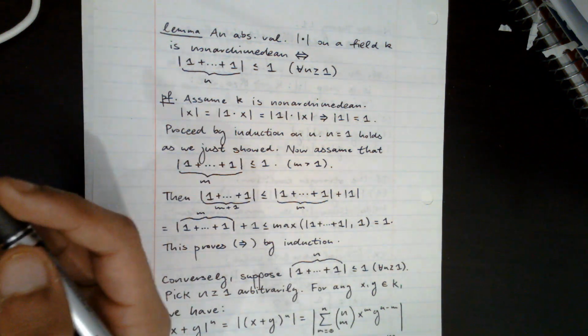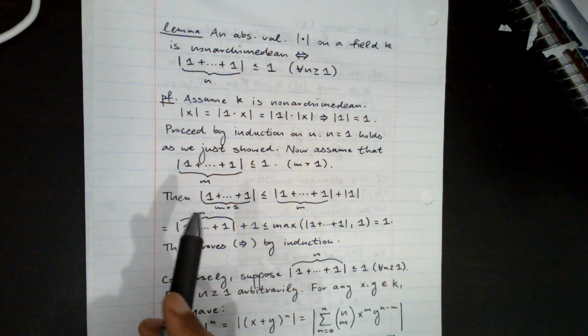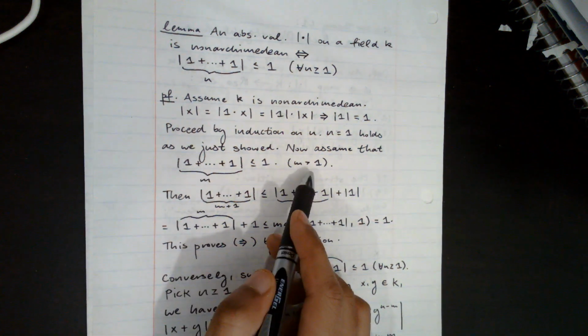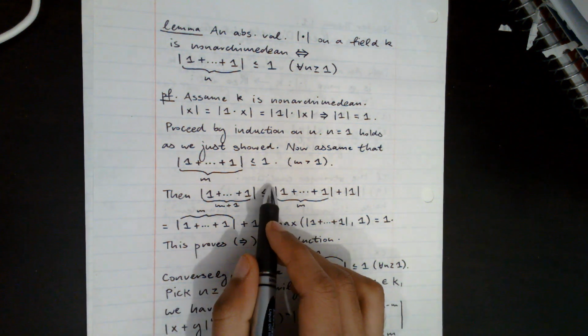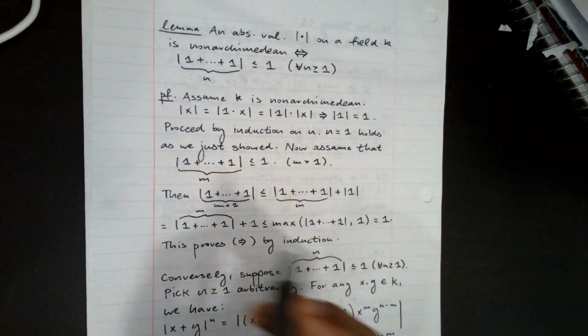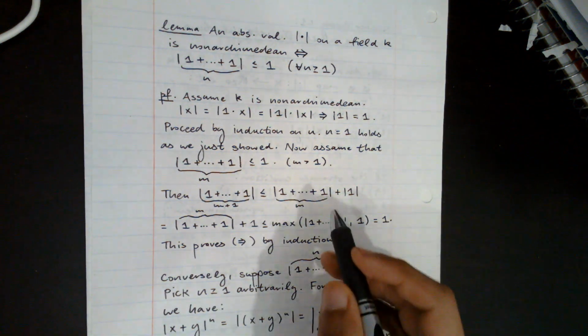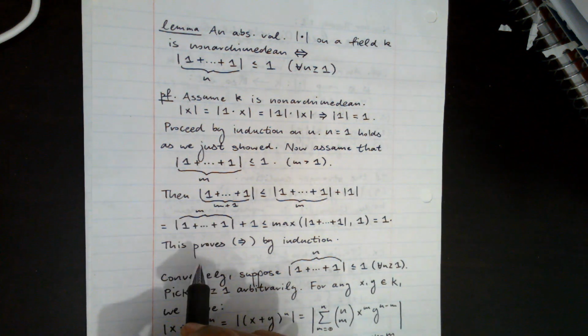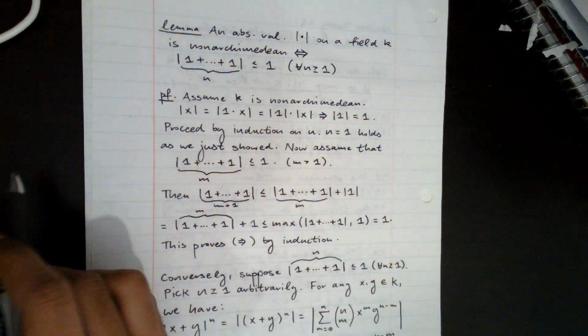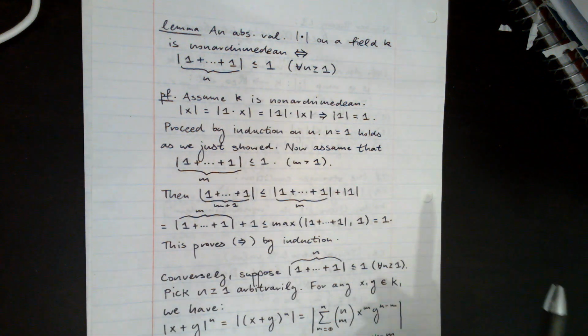Now we can proceed by induction, where the induction hypothesis claims that this holds for some m greater than or equal to 1, and we want to show the same is true for m plus 1. So we take this absolute value of the sum of m plus 1 ones. Using axiom 3, we split this up and write that it's less than or equal to the one consisting of m ones plus the absolute value of 1. Because of what we've shown above, this term is equal to 1 itself, which we've written over here. And now by hypothesis, since the absolute value on k is non-Archimedean, that's better notation, I've kind of abused it here.